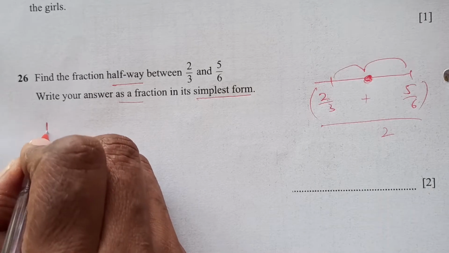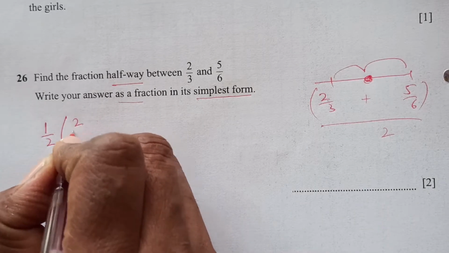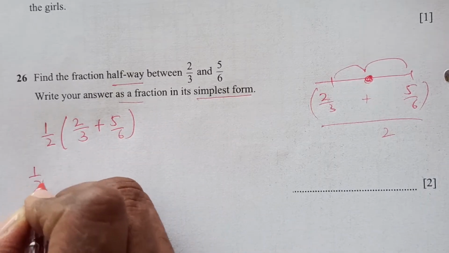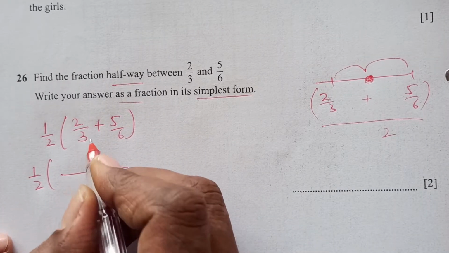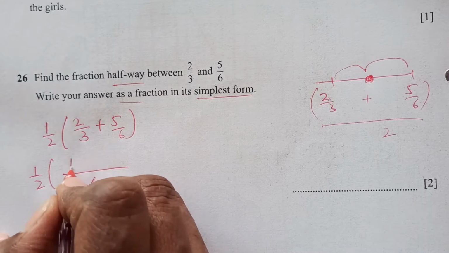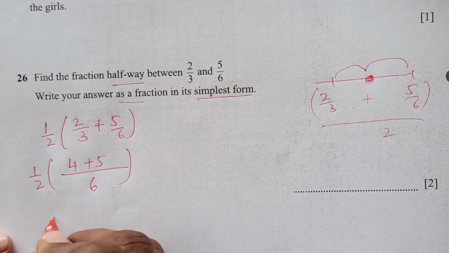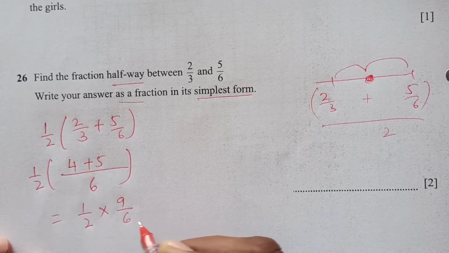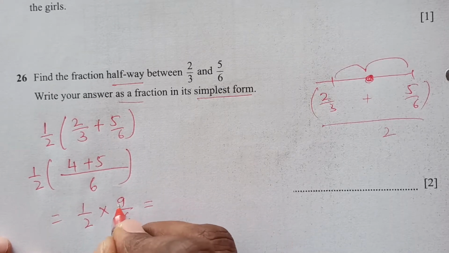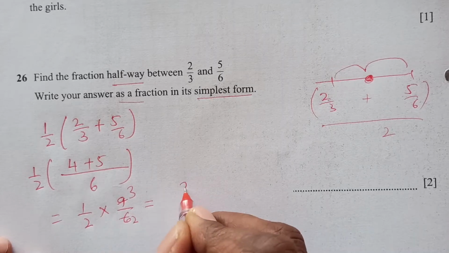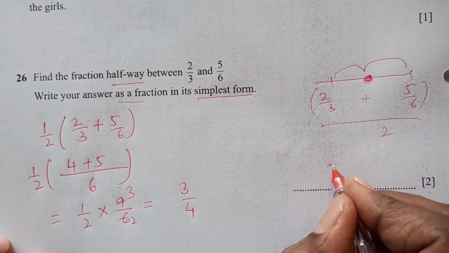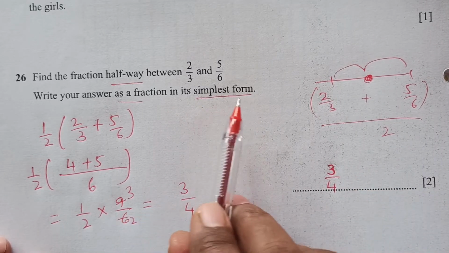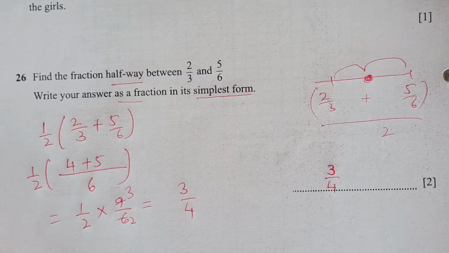So what I am going to write down, we are taking half of 2/3 plus 5/6. So half, and then the LCM here is 6. So 3 times 2 is 6, 2 times 2 is 4, 5, like this. So 1/2 times 4 plus 5 is 9/6. Then 3 times 3, 3 times 2, this is 3/4. So this is the simplest form. Make sure that you write your answer in the simplest form, because that is the requirement of the question.